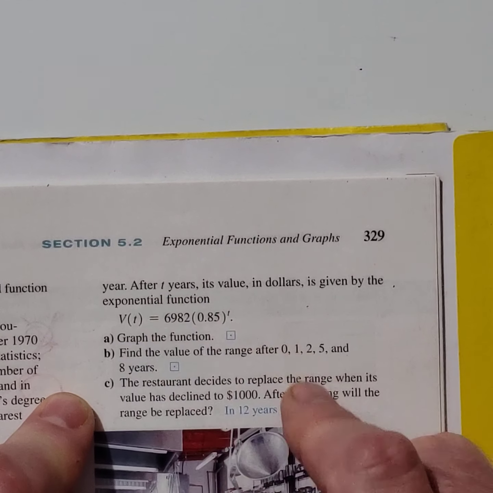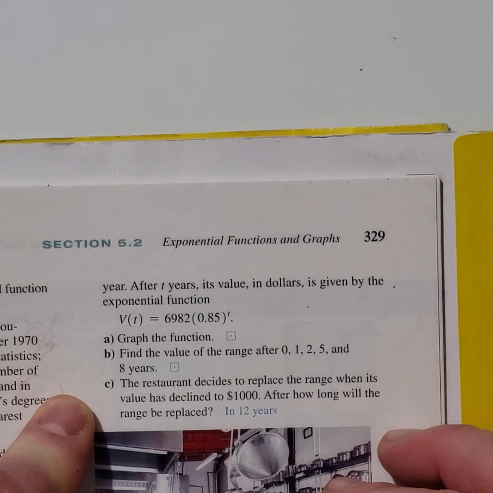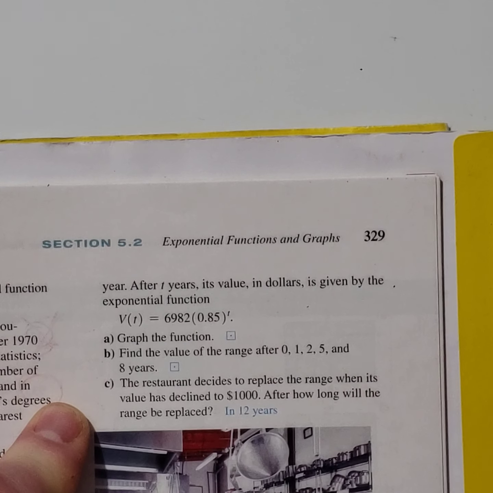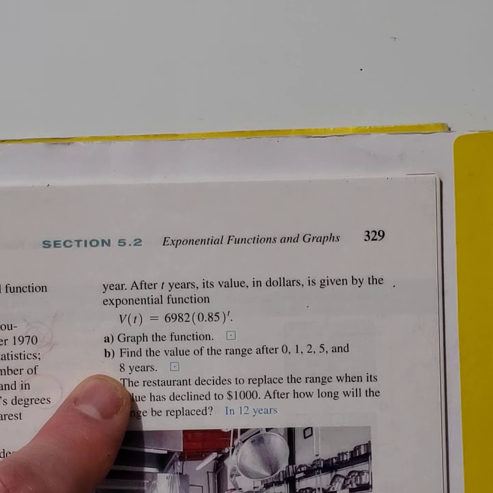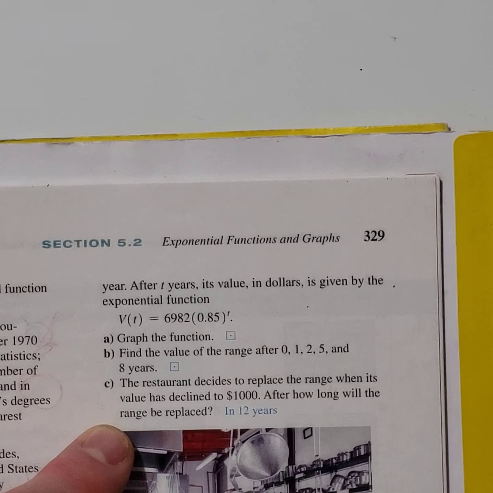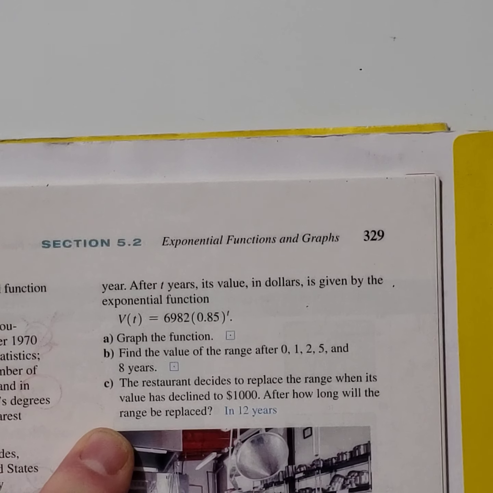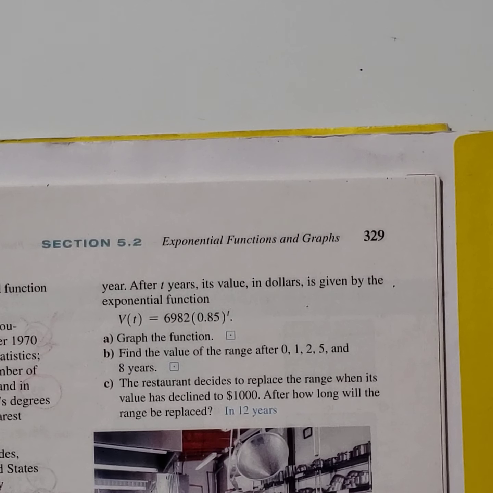After t years, the value is given by the function v of t equals 6,982 times 0.85 to the t power, very much like our compound interest problem, just set up a little bit differently. And we're asked to graph the function, find the value after 1, 2, 5, and 8 years, and the restaurant decides to replace the range when its value has decreased to $1,000. After how long will the range be replaced? So we get 3 parts. Most important thing is to understand the problem and set this up.